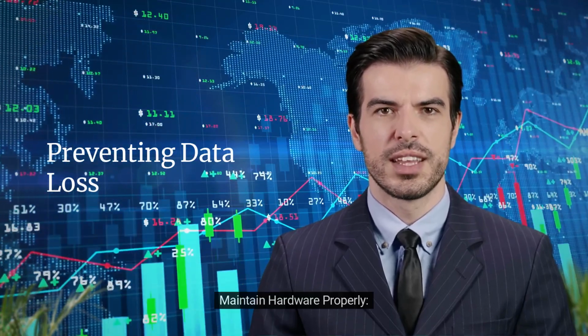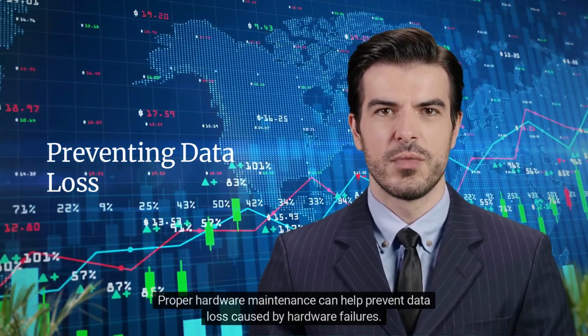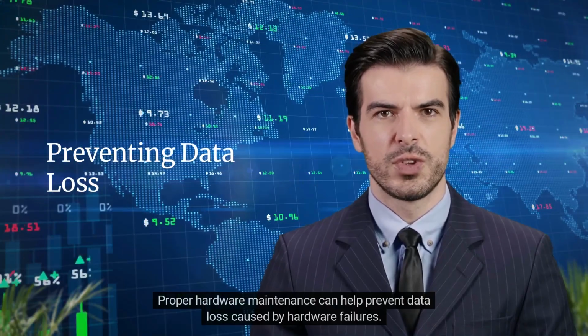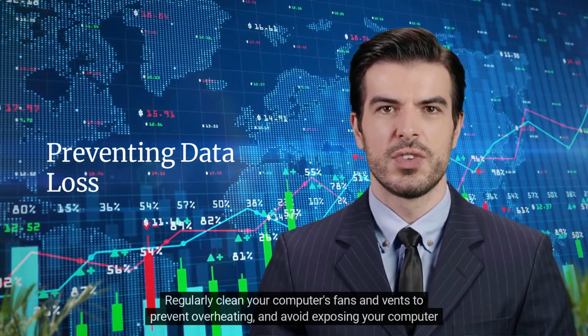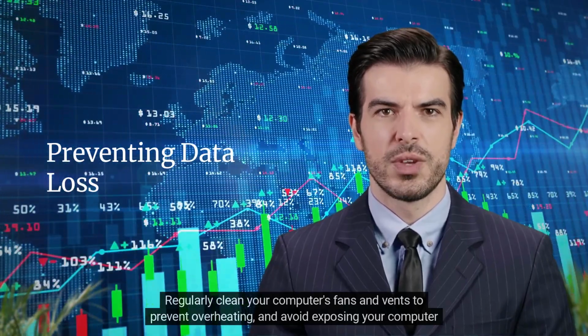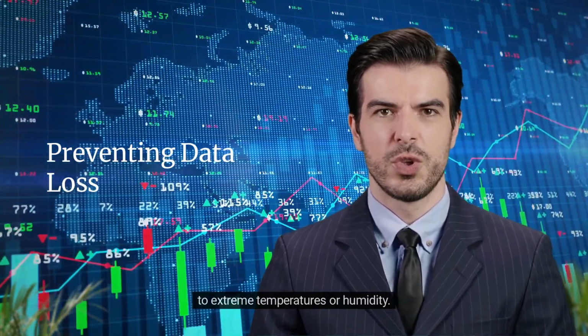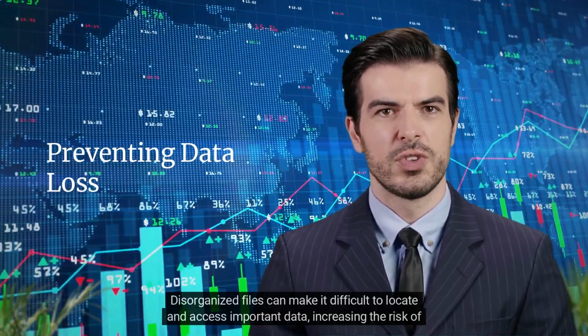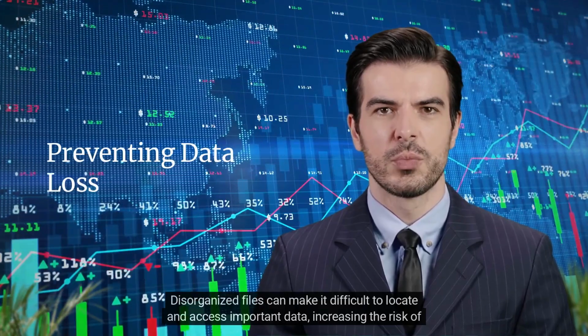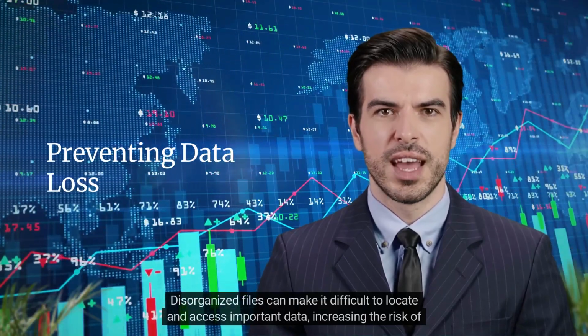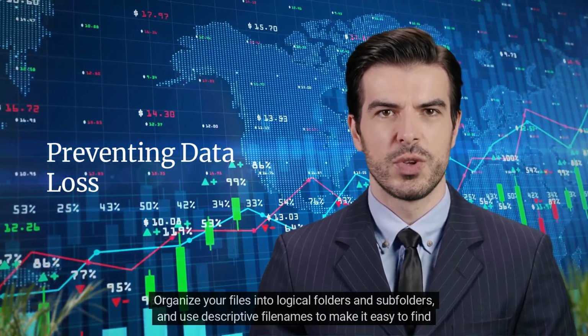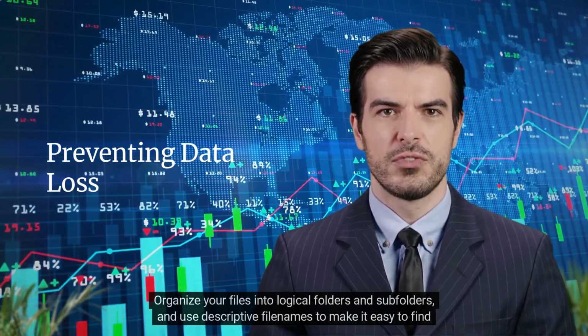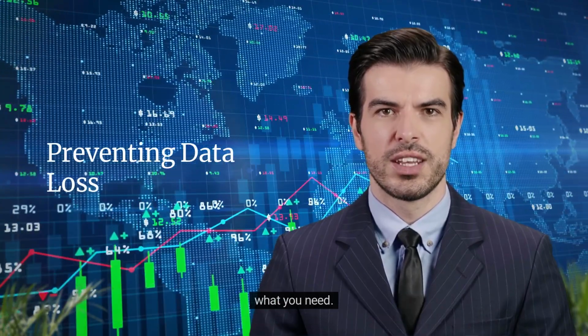Make sure to keep your antivirus software up to date to ensure that it is effective in detecting and removing threats. Maintain hardware properly. Proper hardware maintenance can help prevent data loss caused by hardware failures. Regularly clean your computer's fans and vents to prevent overheating and avoid exposing your computer to extreme temperatures or humidity. Organize your files. Disorganized files can make it difficult to locate and access important data, increasing the risk of accidental deletion or corruption. Organize your files into logical folders and subfolders, and use descriptive file names to make it easy to find what you need.